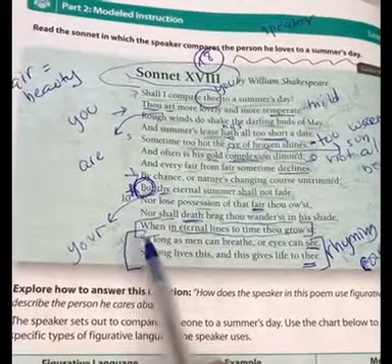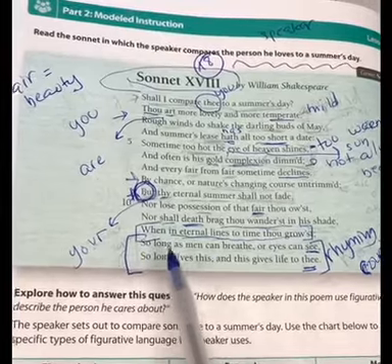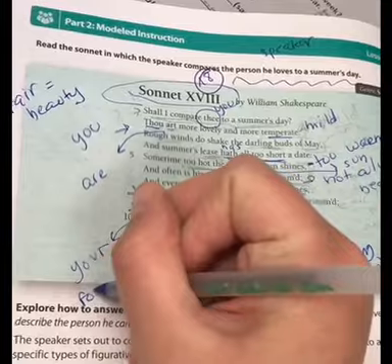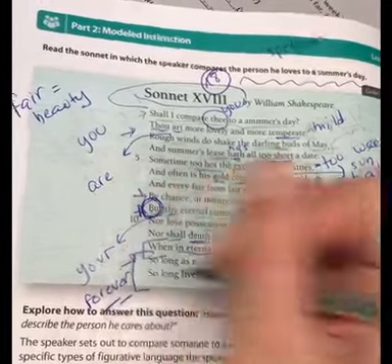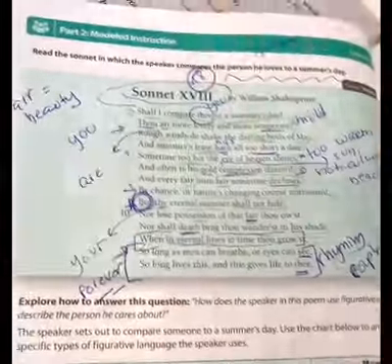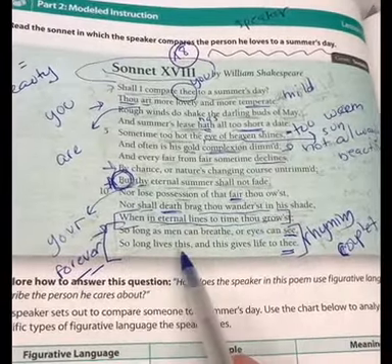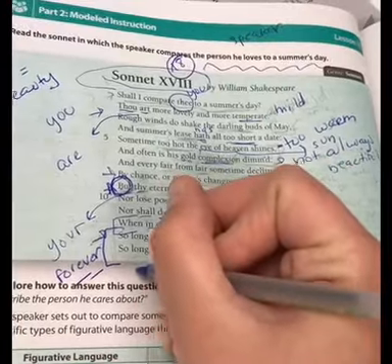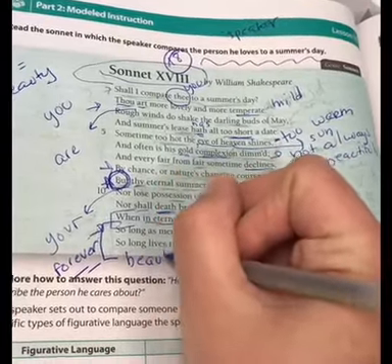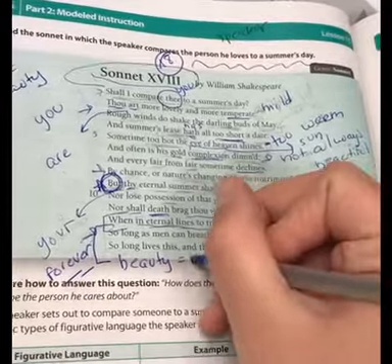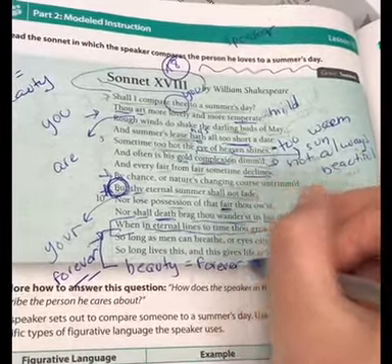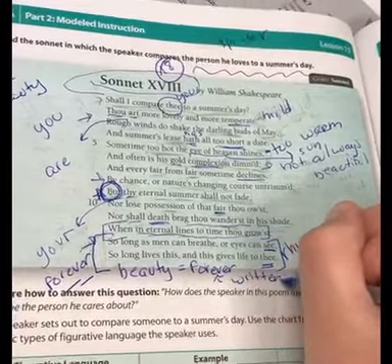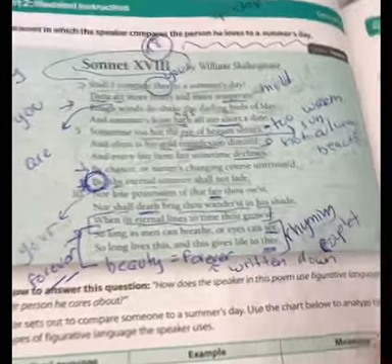All right, now let's get to the last two lines. So long as men can breathe, their eyes can see, which really just means so forever, right? Hopefully men will forever continue to breathe and eyes will always be able to see. For long lives this, and this gives life to thee. So pretty much, this person's beauty will last forever, especially because it's now been written down in this poem.